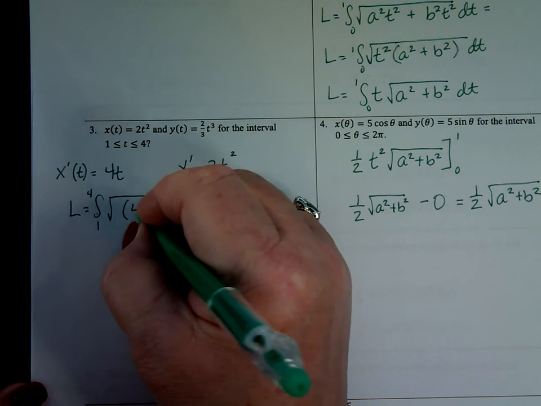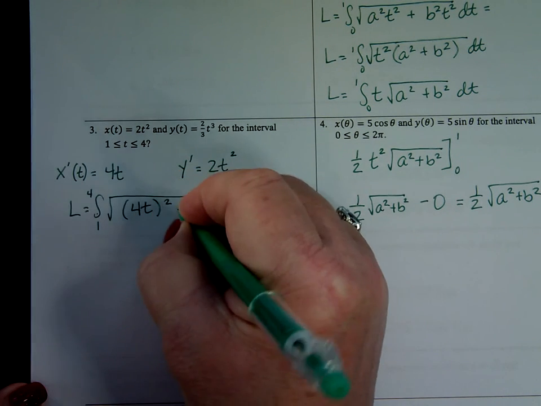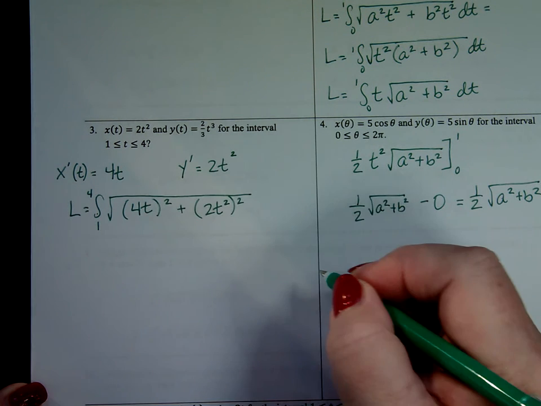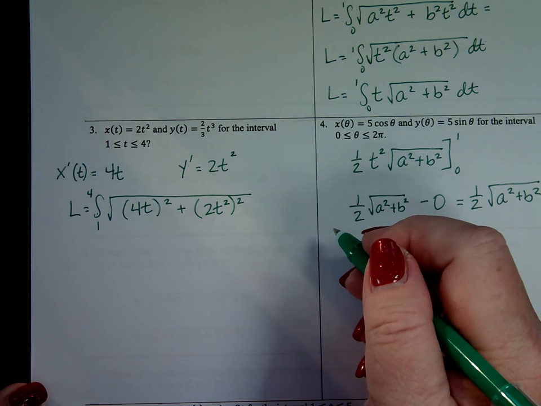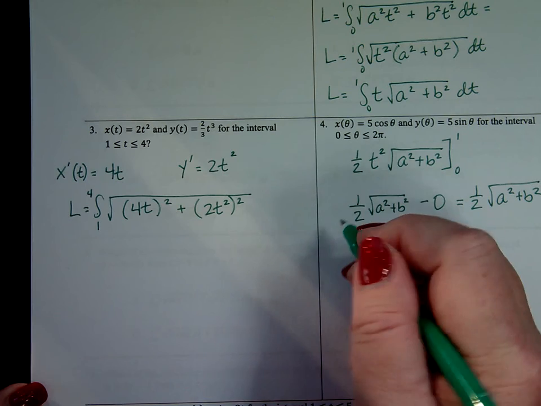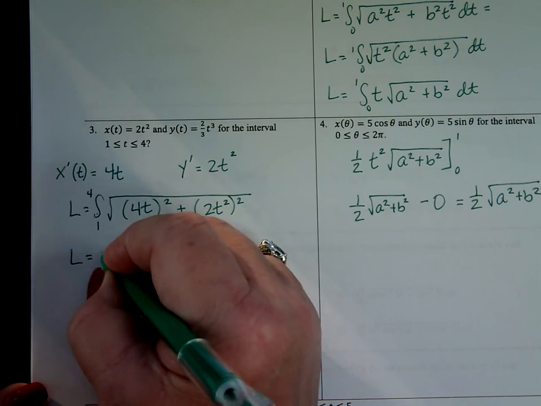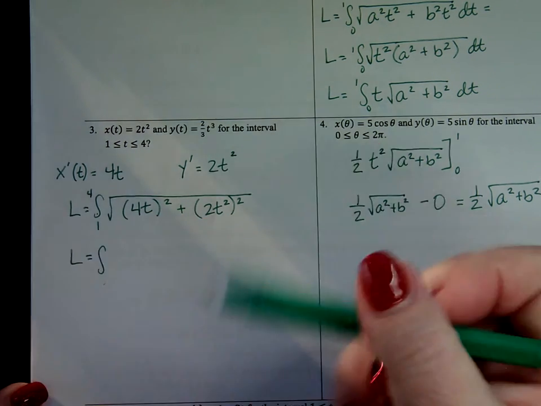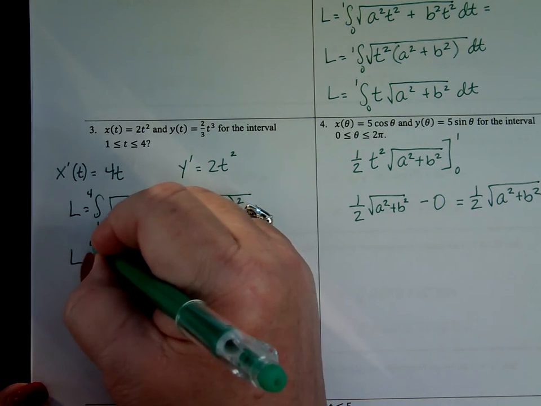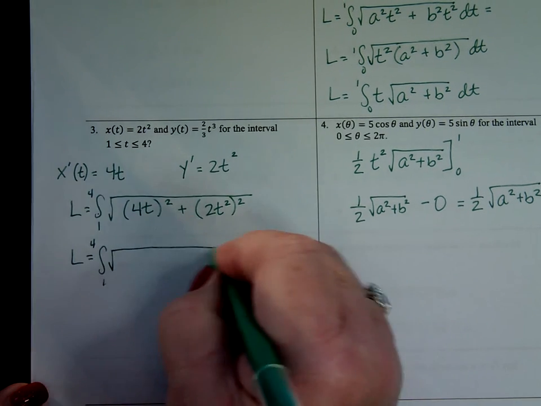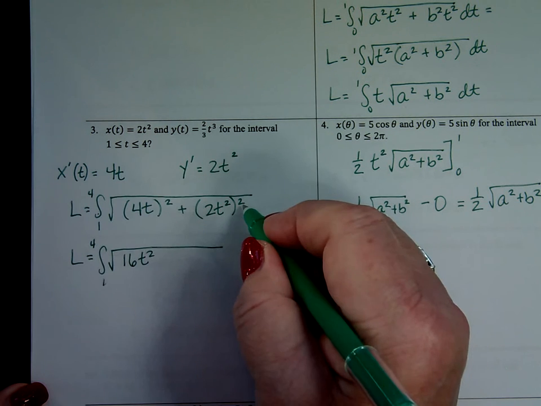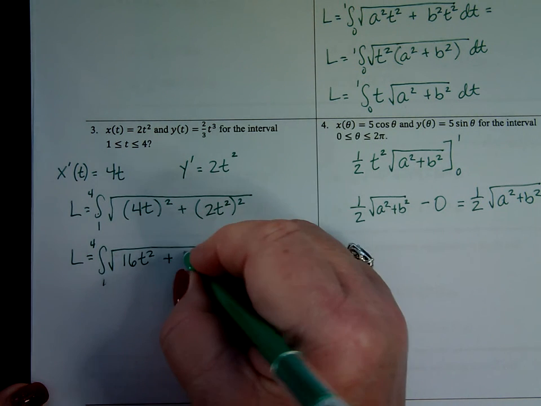X is 4t, square that. Y prime is 2t squared, square that. See if you can make it any better. Let's see, it's 1 to 4, not 0 to 4. I am square rooting. 4 squared is 16t squared. This is a 4t to the 4th.